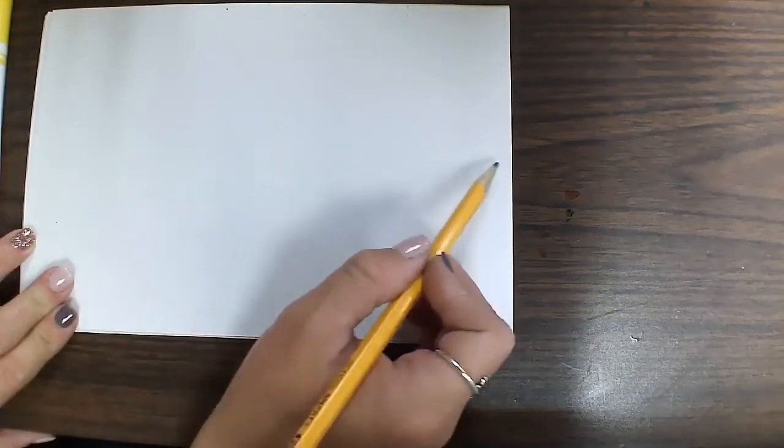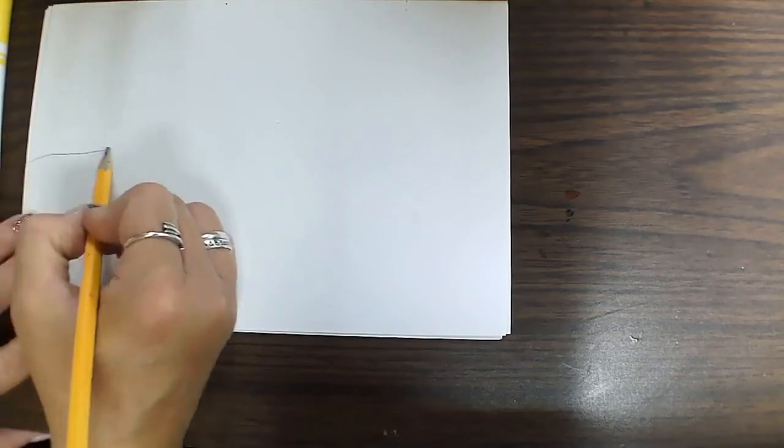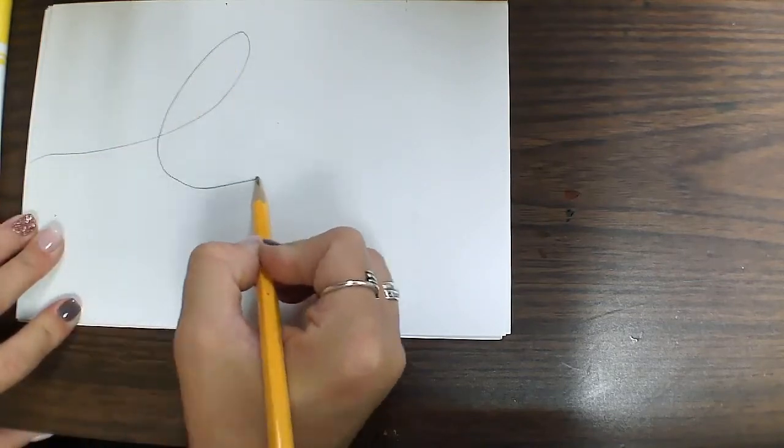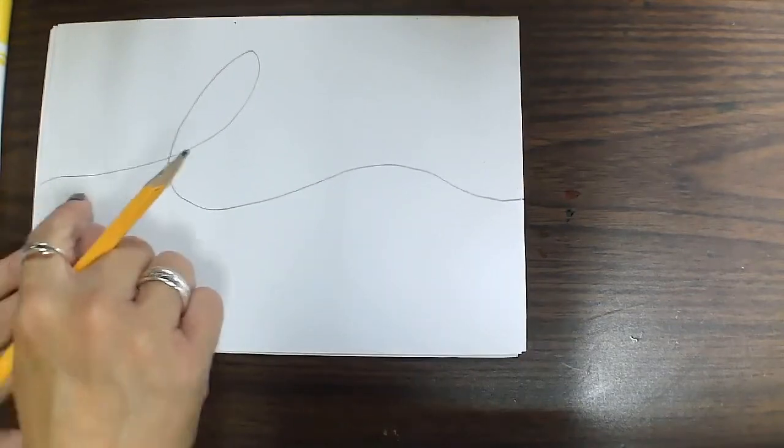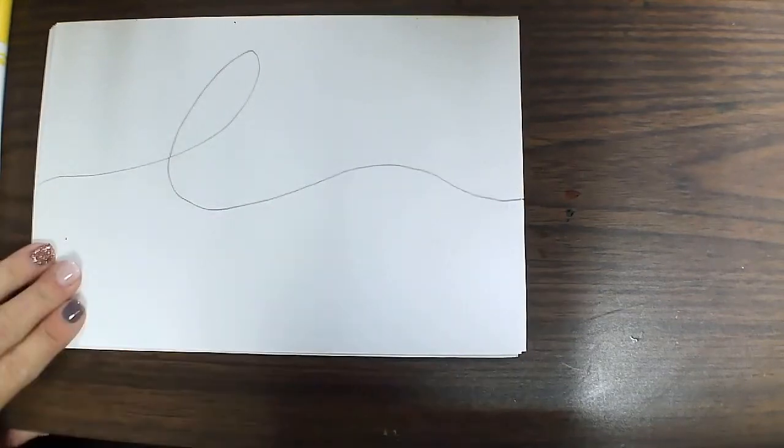All right, the first thing you're going to do is create a line from one side of your paper to the other. Your line can move up, it can move down, and go all the way across. It could even start from one of the corners and go all the way across to the edge. So my line, I'm going to put a curl in it and maybe even a curve and then make it stop. Make sure you draw your line softly and not hard.